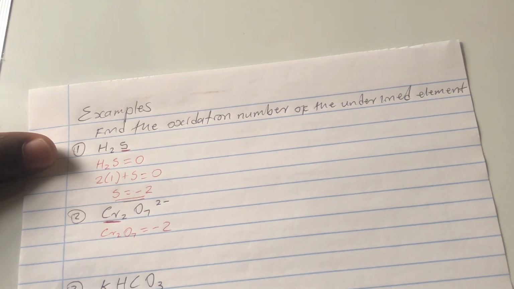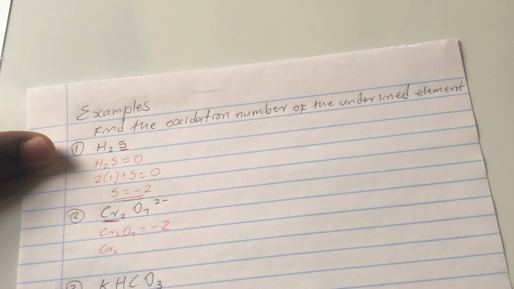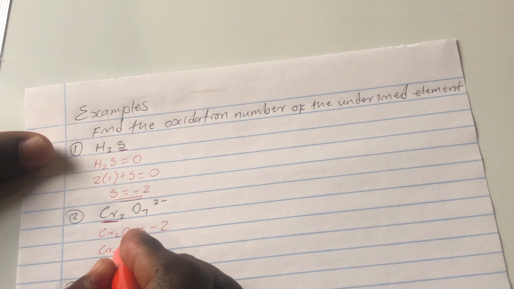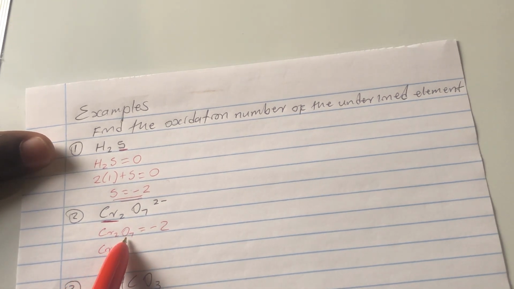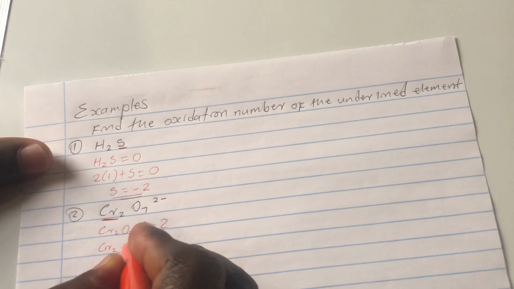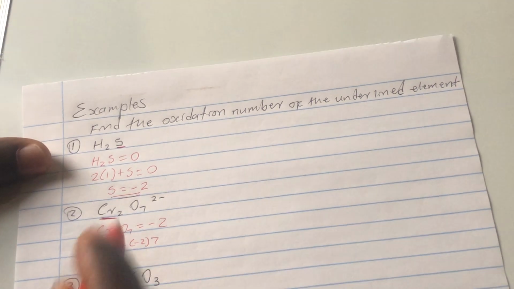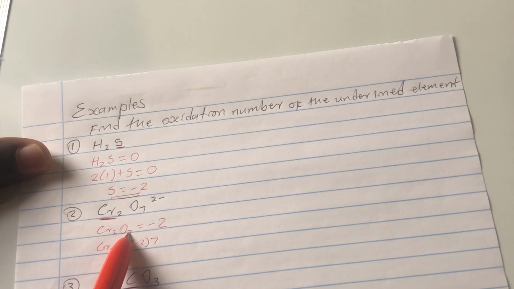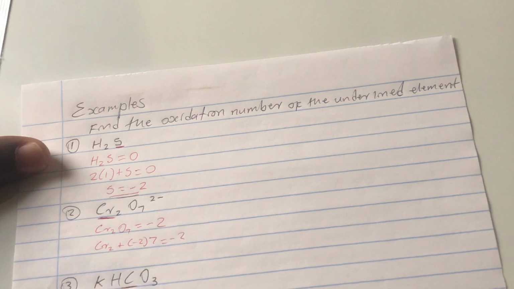Then the next step will be Cr2 plus, we know the oxidation number of oxygen, which is -2, multiplied by 7.